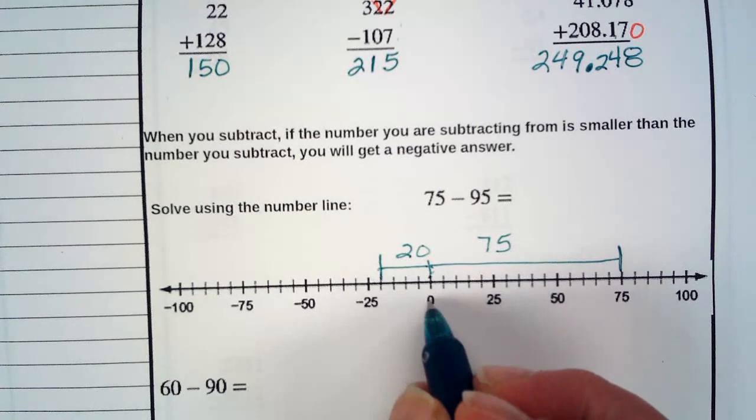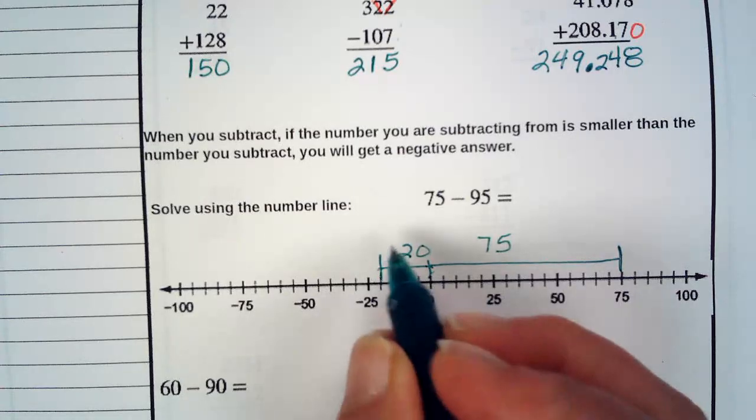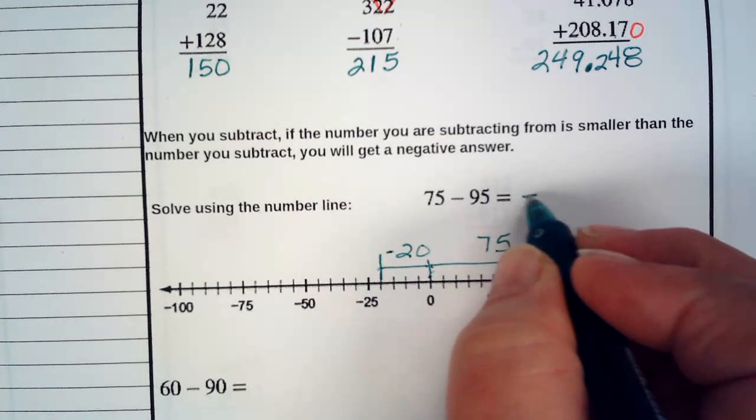Here's 0. So we're actually at negative 20.